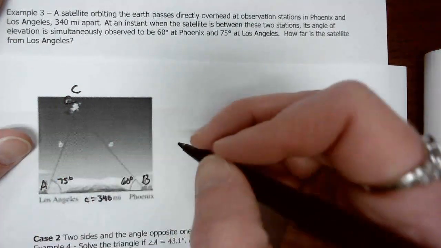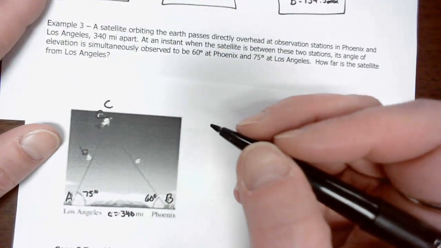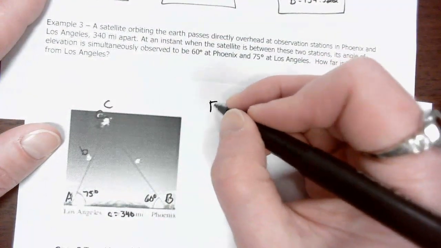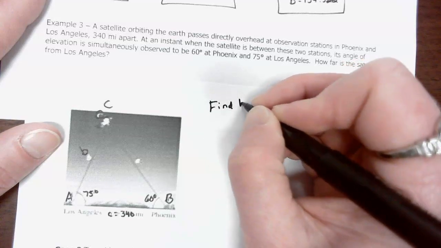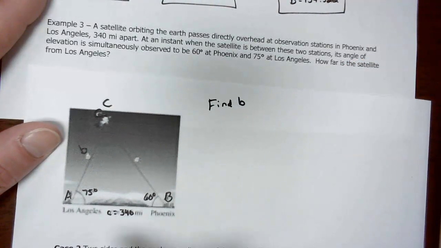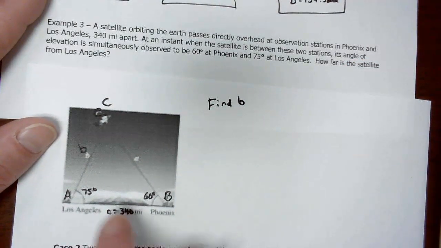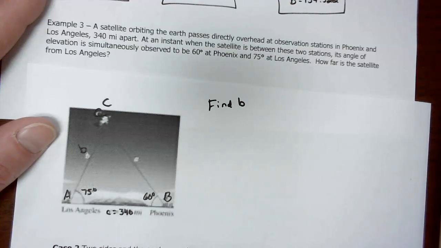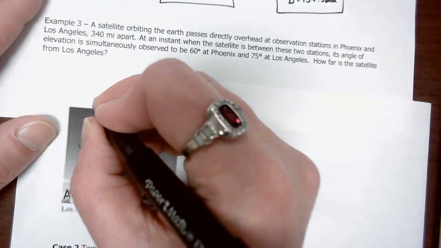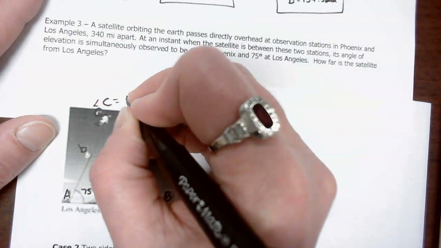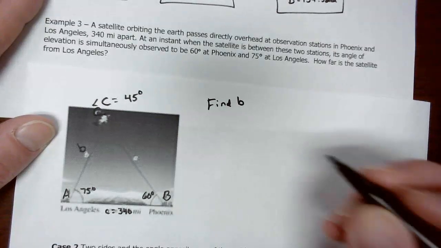Los Angeles is here, so that would be little side B. We're trying to find side B. And all I know is side C, so I better know angle C. Well, 180 minus 75 minus 60, I get that angle C is 45 degrees.